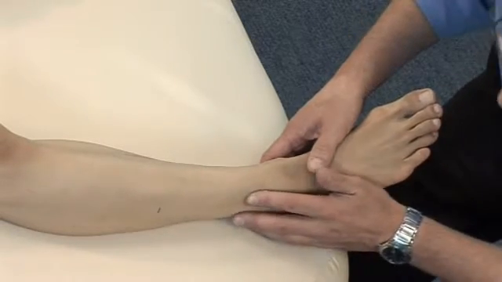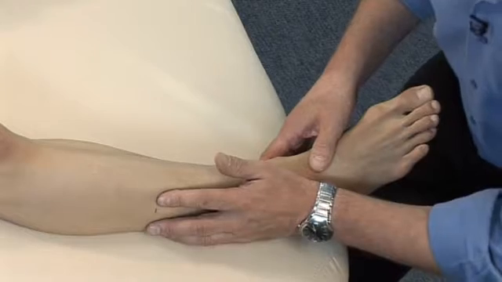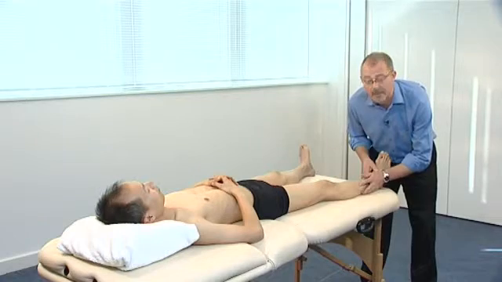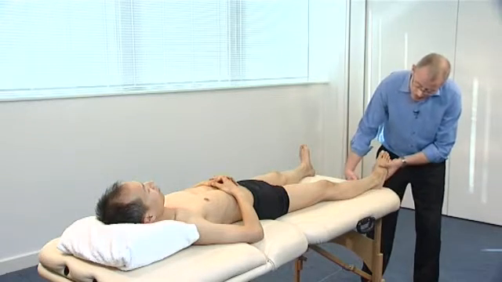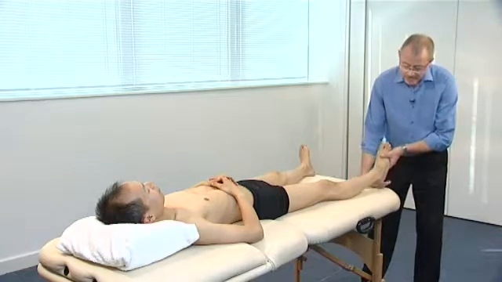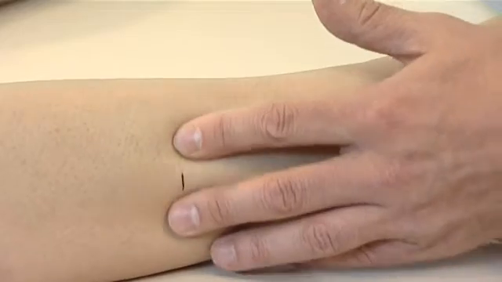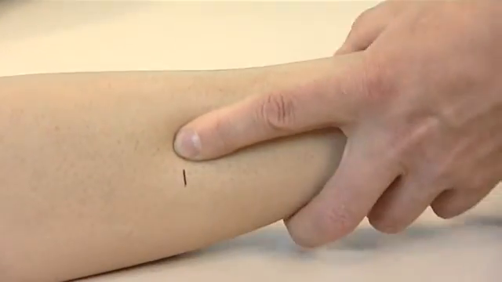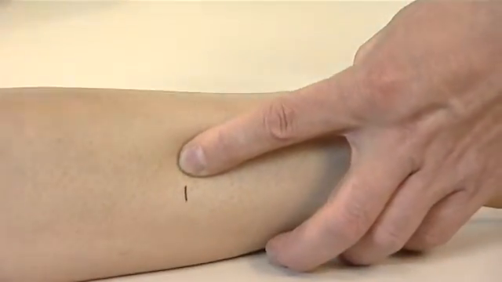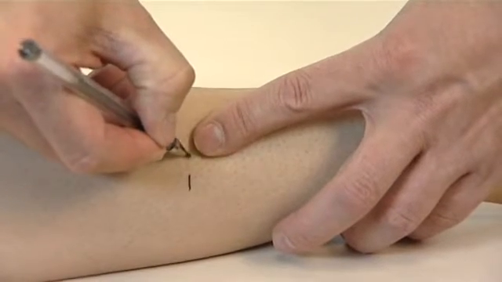Gall bladder 36 is located 7 cun superior to the prominence of the lateral malleolus at the anterior border of the fibula. If you're having difficulty locating the anterior border of the fibula, just raise the leg slightly off the bed to allow the flesh to move away from the bone. This should make it easy to locate your point.